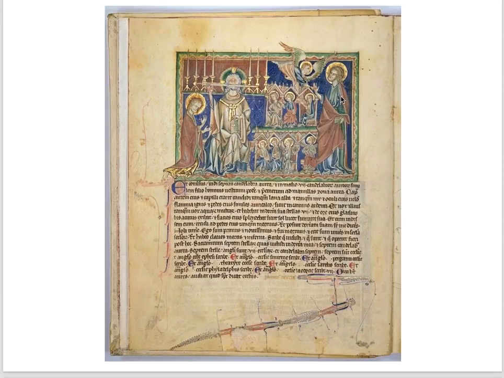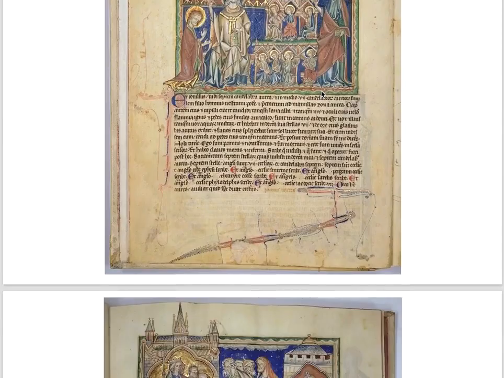We get a lot of action, a lot of pointing and gesture here. That's part of how we tell the story. The angel pointing and John raising his hand is in reference to a conversation.